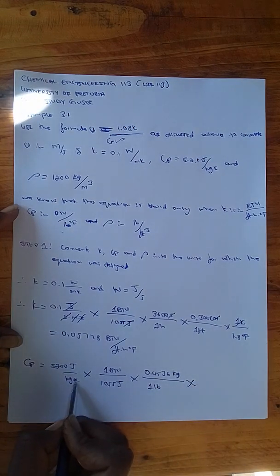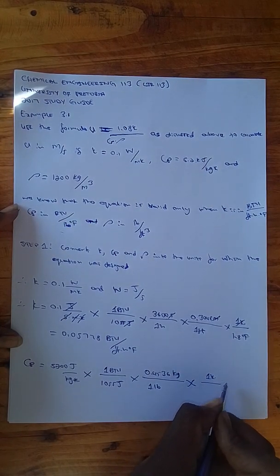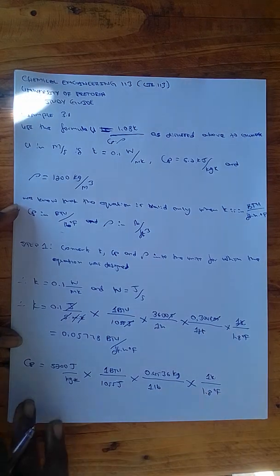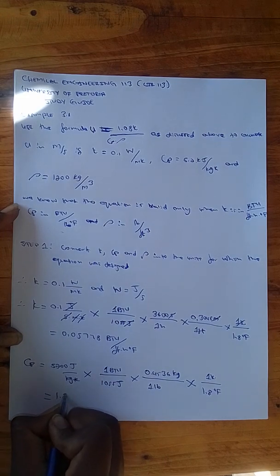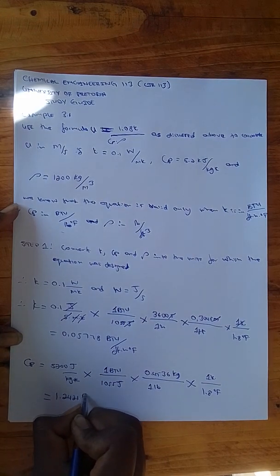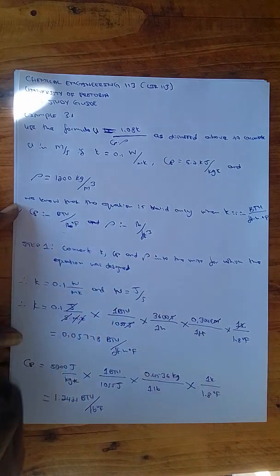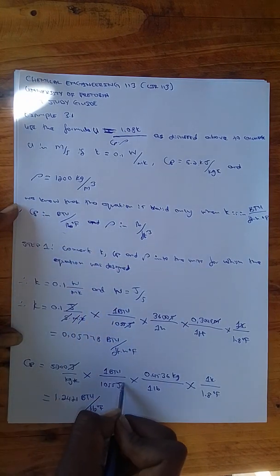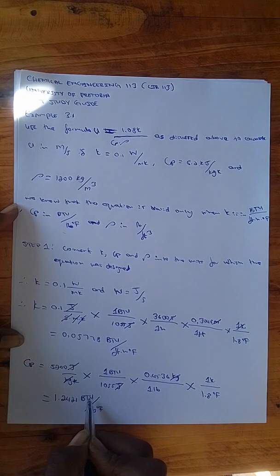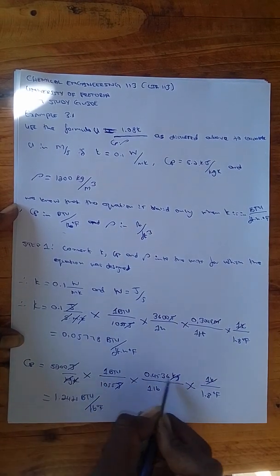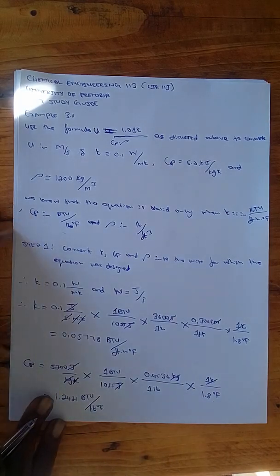Now we know also our Kelvin. We know that 1 Kelvin equals 1.8 degrees Fahrenheit. So with that said, this gives us a value of 1.2421 BTU per pound degrees Fahrenheit, which are the units that we're pursuing. Now, just to do a few cancelling out, to confirm that our units are consistent with what we're calculating, the Kelvin falls out. Above, we're left with the BTU, and underneath we have pound and degrees Fahrenheit. So that confirms our values.